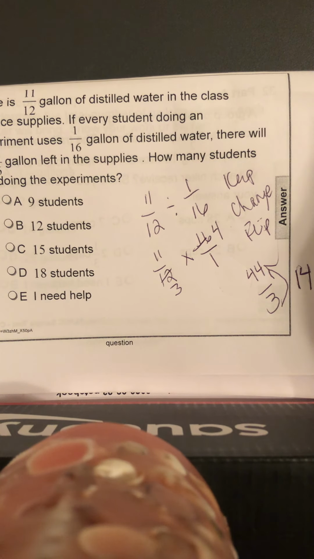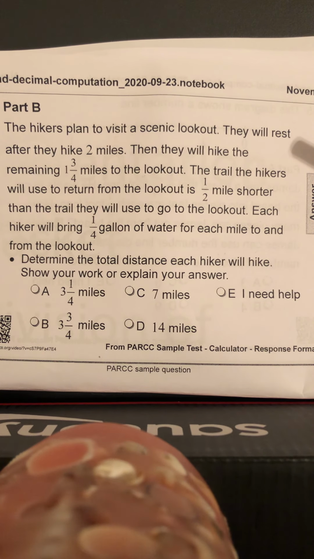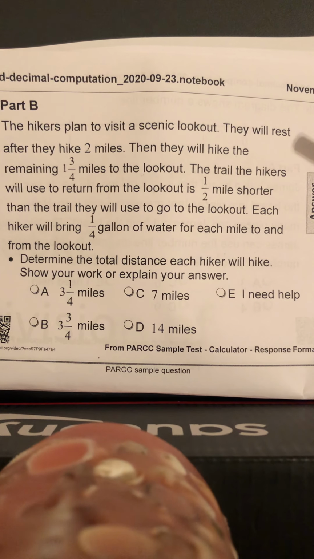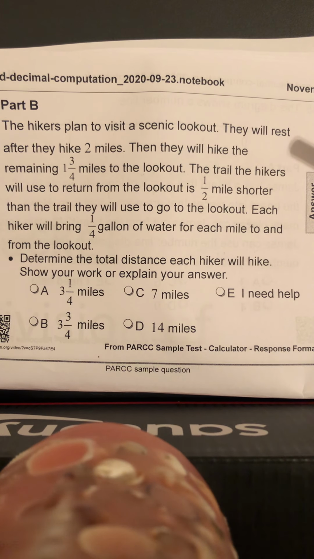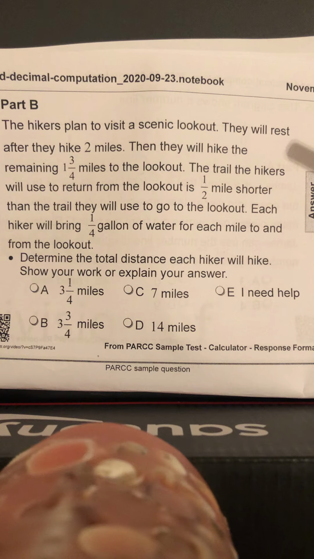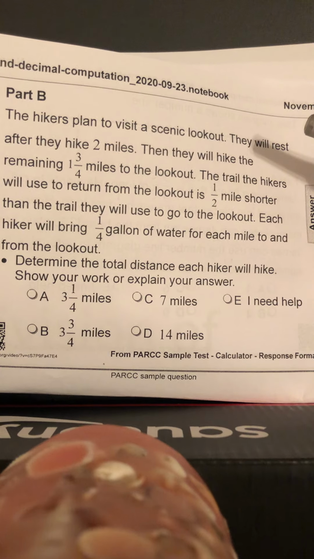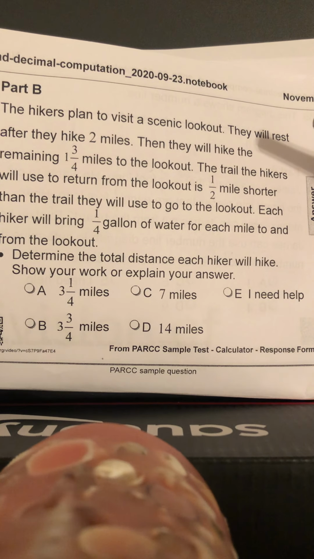All right, let's see what's on the next page. All right, part B. We are almost done. It says that the hikers plan to visit a scenic lookout. They will rest after they hike 2 miles. Then they will hike the remaining 1 3/4 miles to the lookout. The trail that the hikers will use to return from the lookout is a 1/2 mile shorter than the trail they will use to go to the lookout. Each hiker will bring 1/4 gallon of water for each mile to and from the lookout. Determine the total distance each hiker will hike.